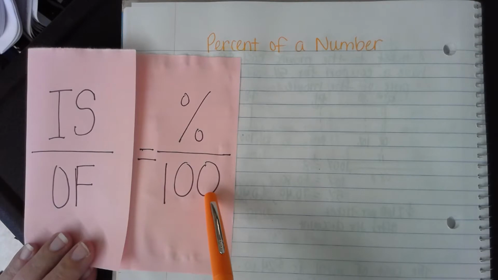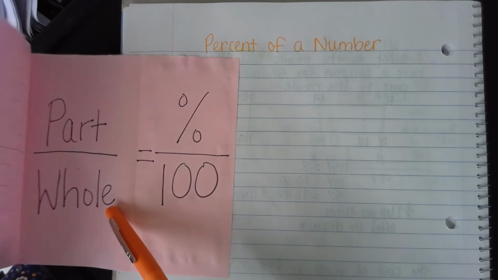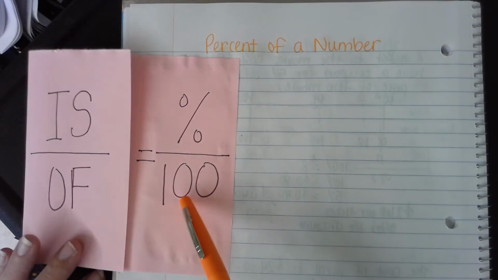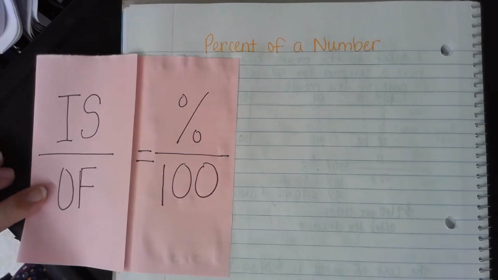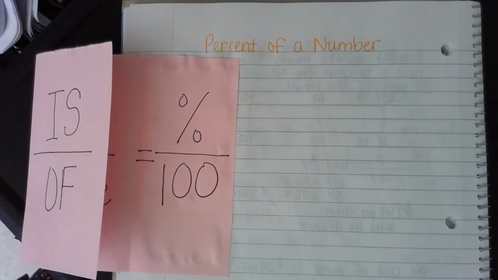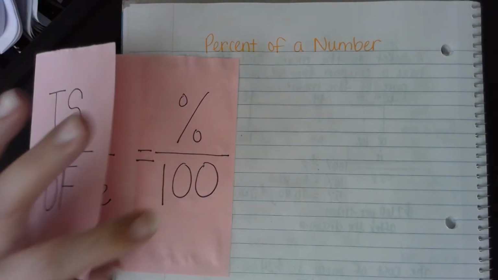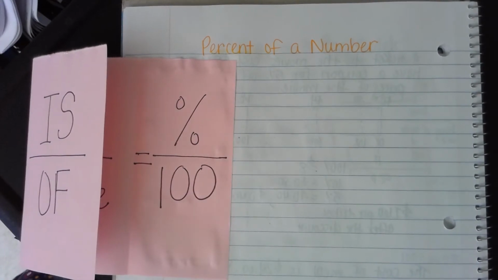And we know that it's out of 100, so 100 is the whole, and the word whole is right here. And if I would say that we had 15 of 20, of also represents the total, and the total at that point would just be 20. So these are words that we've been working with, but now you're going to be aware of them having a place to belong in a math problem. So is over of equals percent over 100, or part over whole equals percent over 100. Okay? So I'm going to give you the math problem.